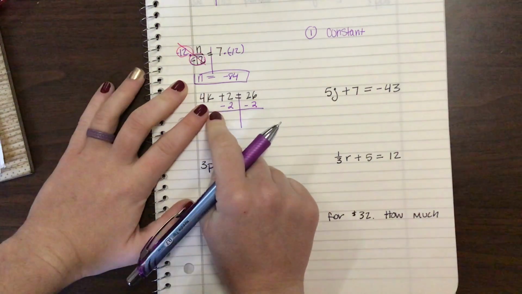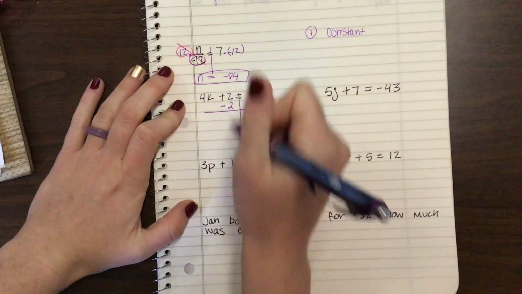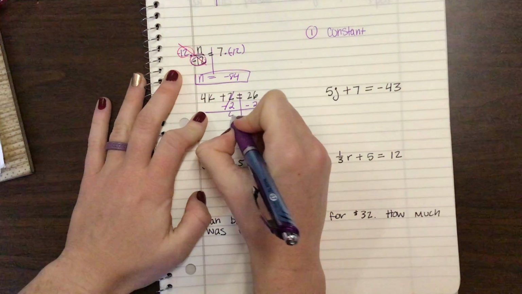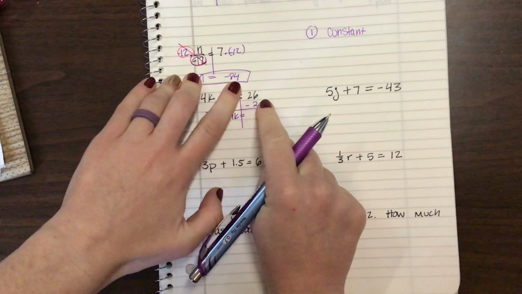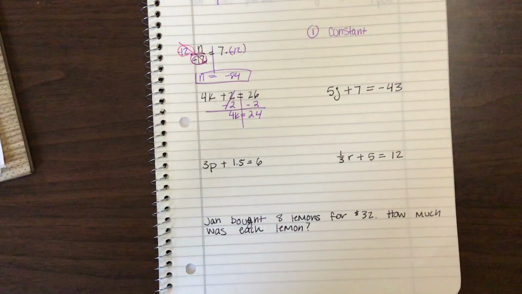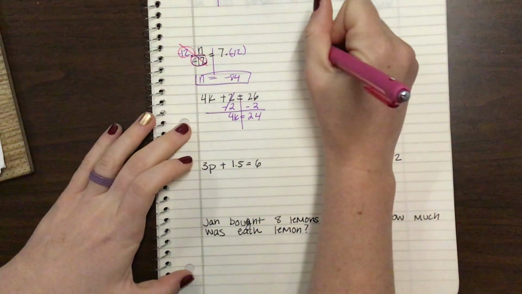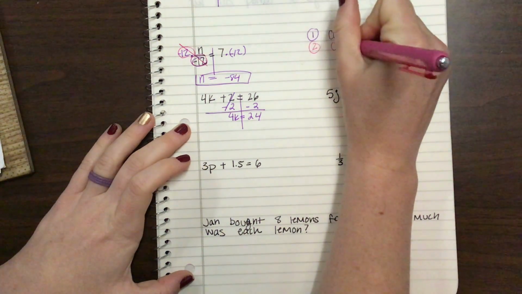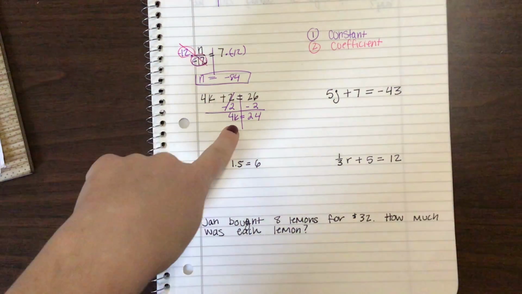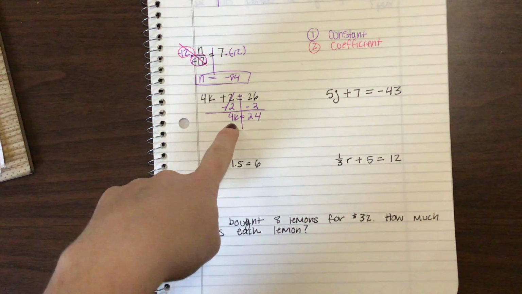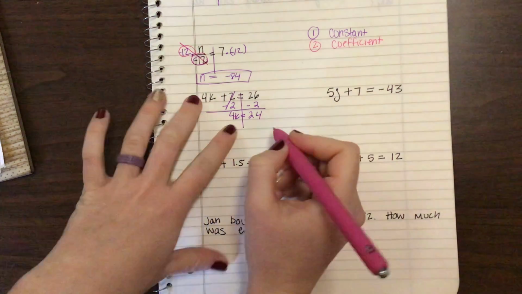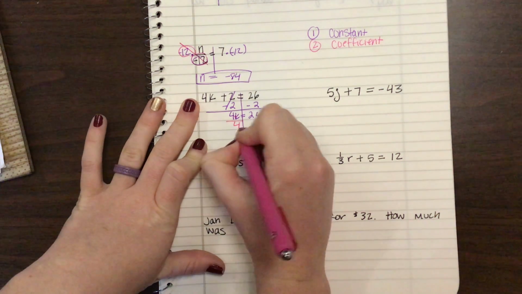What I do on the side with the variable, I have to do on the other side. So 2 minus 2 is 0. These cancel each other out. And we have 4k equals 26 minus 2 is 24. And then the second thing I undo is the coefficient. So I undid the constant, so now I have to undo the coefficient. I have 4 times k right here. I need to undo multiplication by doing the opposite, which is division on both sides.